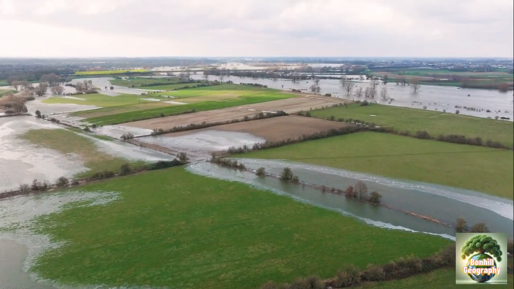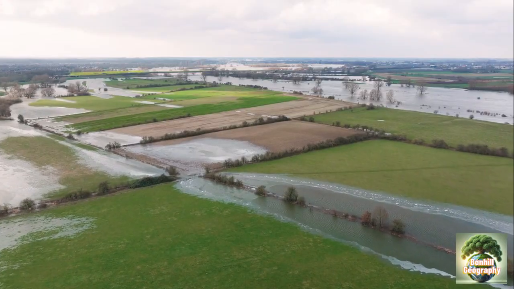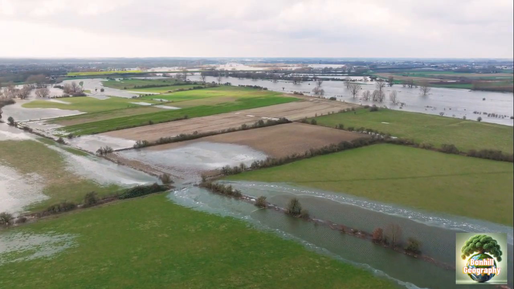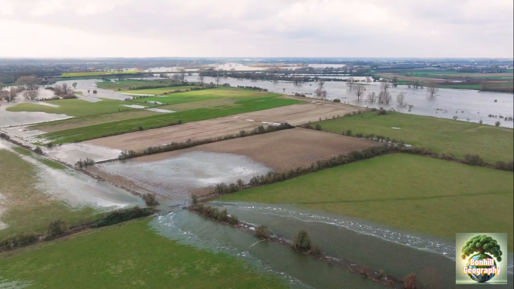As the river overflows onto the floodplain, that water's spreading out and it's really slowing down due to that friction with the grass. As a result, we can see lots of deposition happening, particularly with that fine silt and clay.